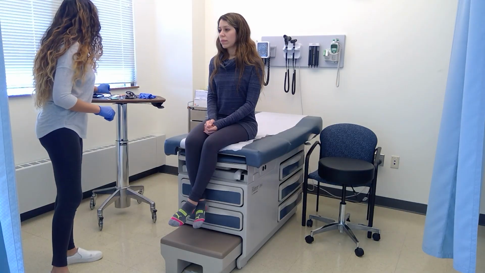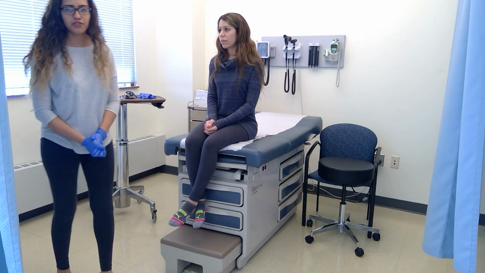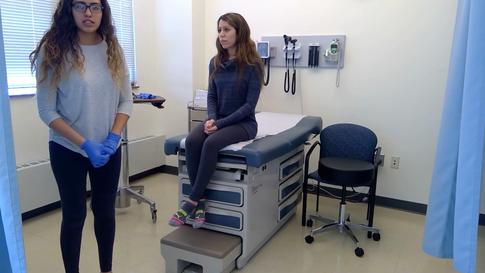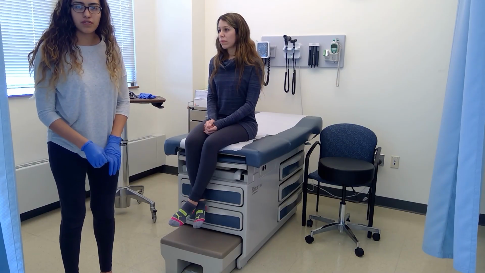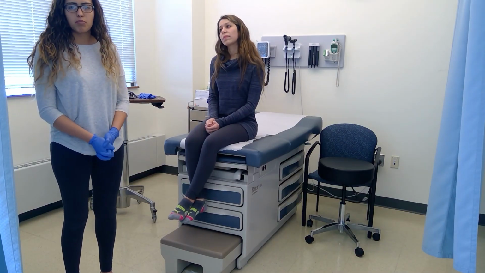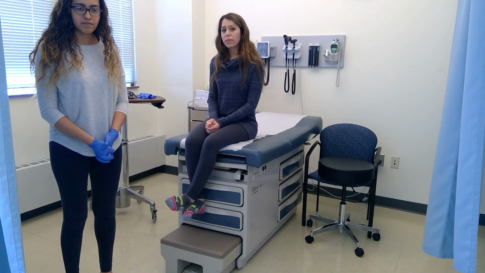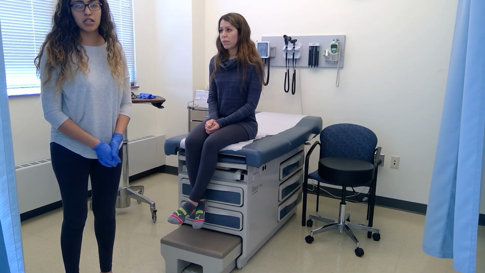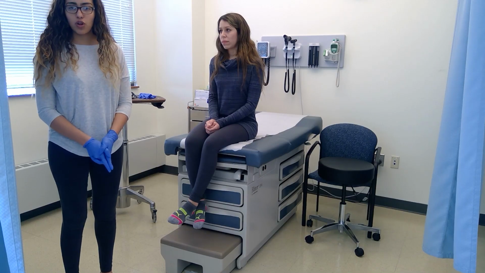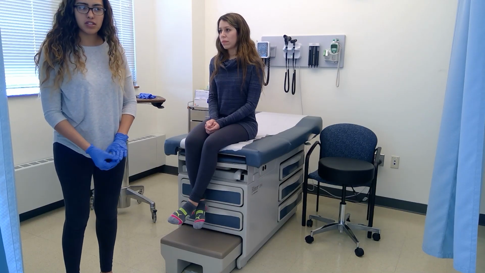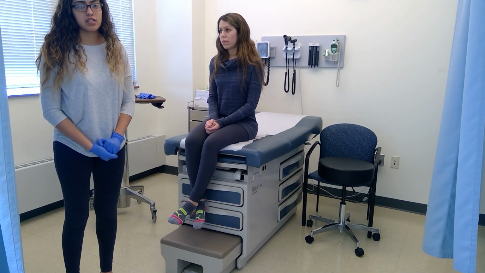So I noted that her pharynx is glistening, pink, moist, free of lesions. Her tonsils sit behind the posterior pillar. There's no exudate on them. They're not inflamed. She has all her teeth and all her buccal membranes are also pink and moist.